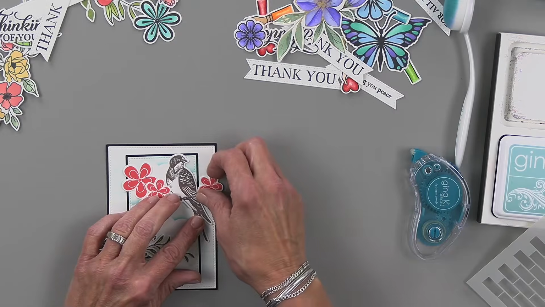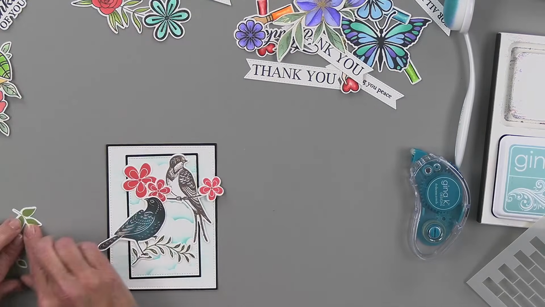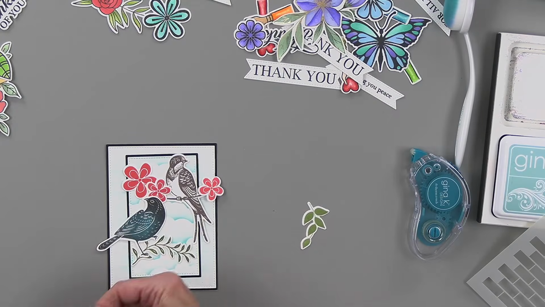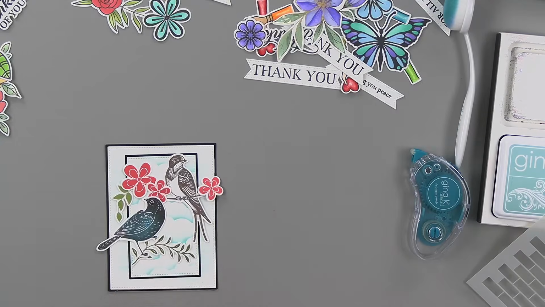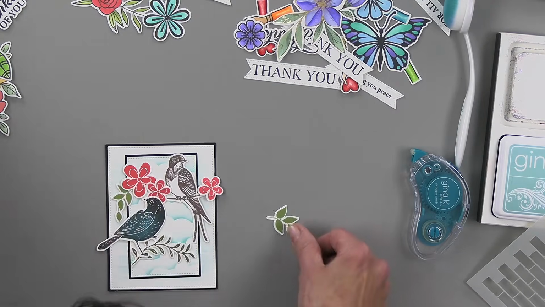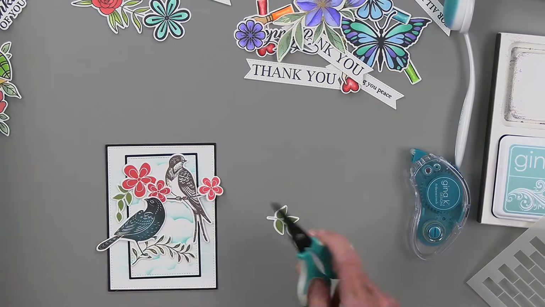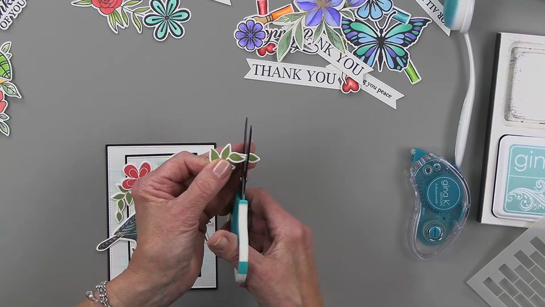And then we'll add our little greenery. Here it is. So maybe we'll just add some over here. We don't really have to put any greenery there. Or, okay, you ready? I'm going to cut this one off here.